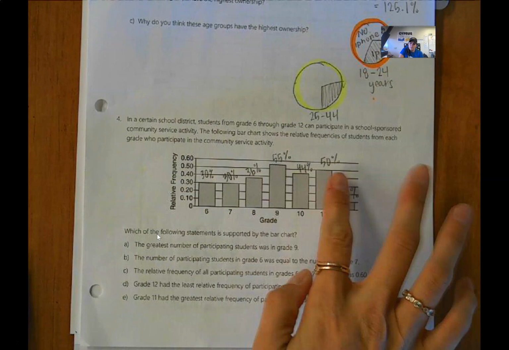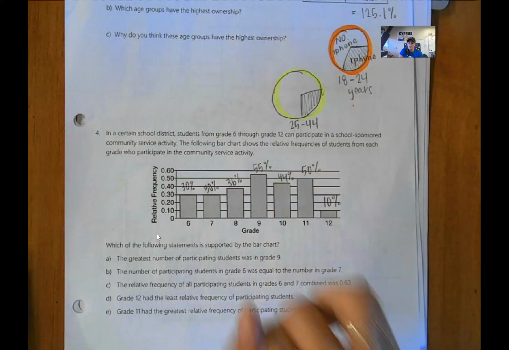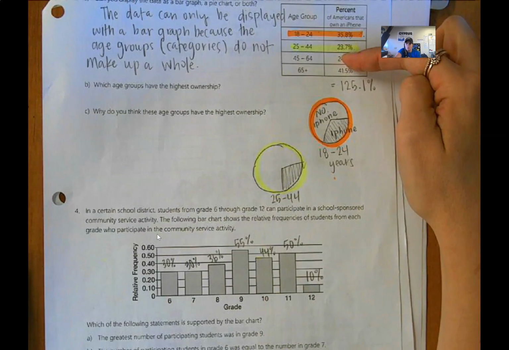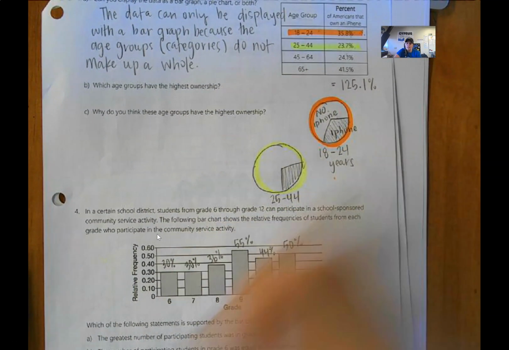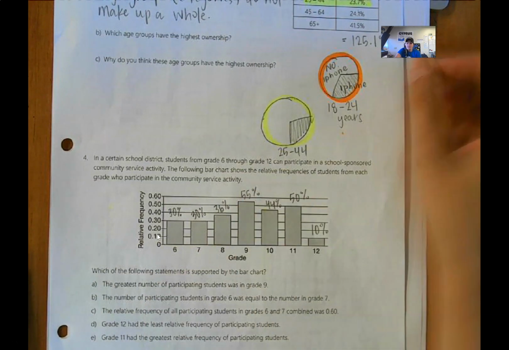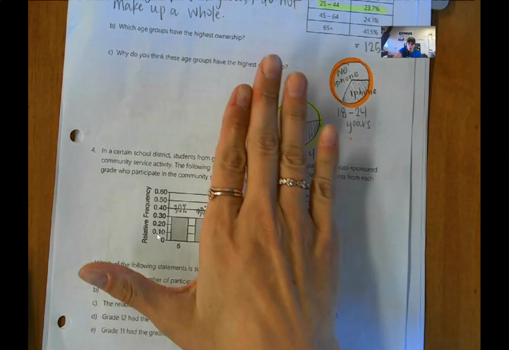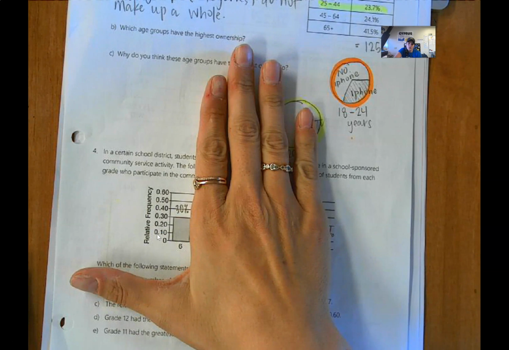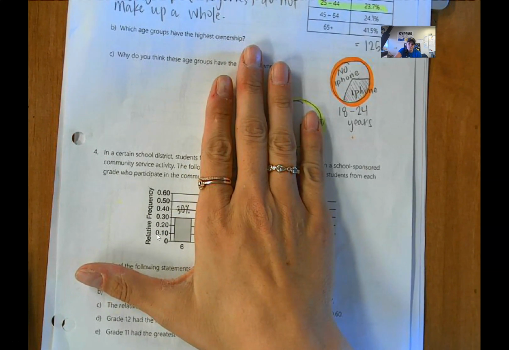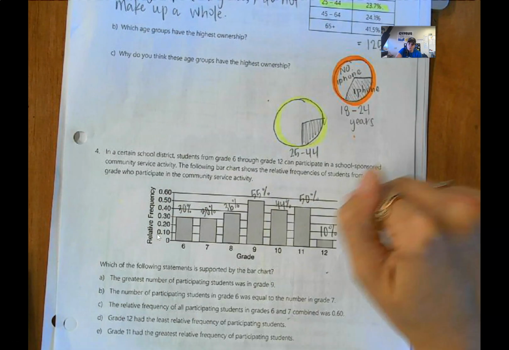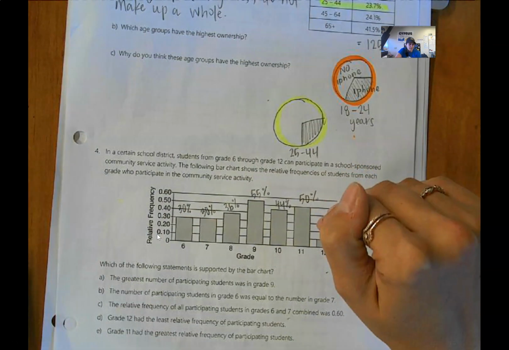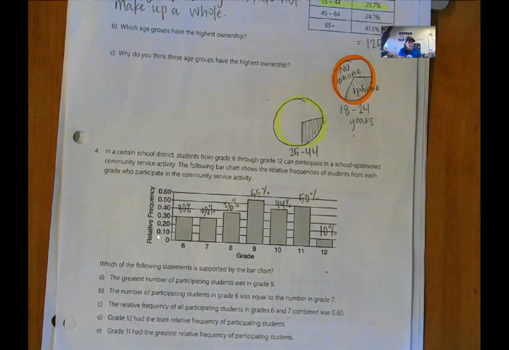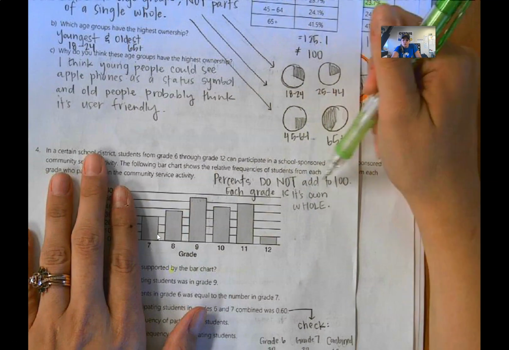Now, if you add up these percents, we're over 200%, which means that we are in the same situation that we were here. These categories do not make up a single whole. Each grade level is its own whole. So for 6th grade, the whole is all of the 6th grade students, and the data is 30% of them participated and 70% did not. So you would never use a pie chart for this data. I have that written in my key: percents do not add to 100.